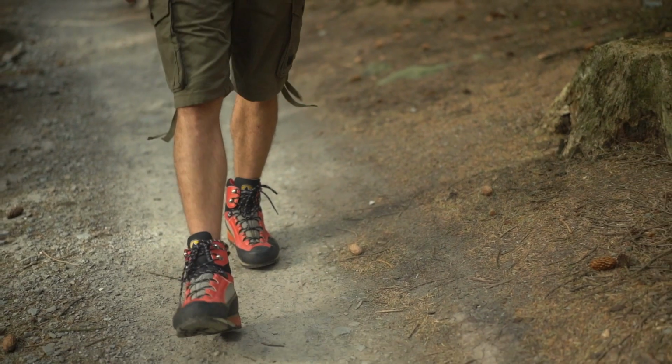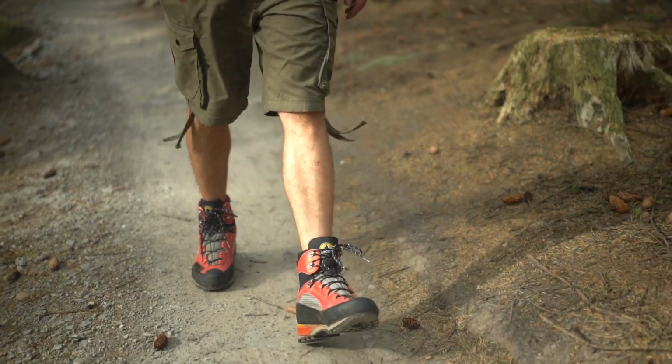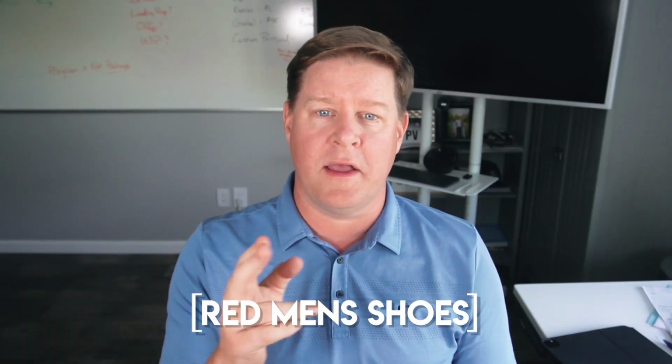Number 3 is going to be an exact match, and in an exact match, you're going to have another modifier. So let's say you want to sell red men's shoes. You would do brackets around it, and it would be red men's shoes.